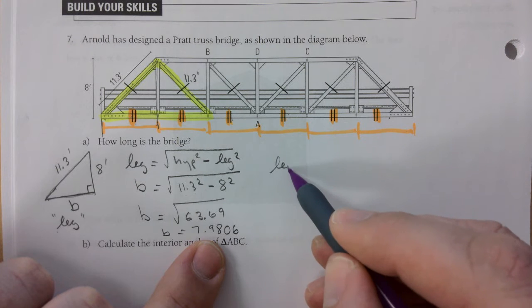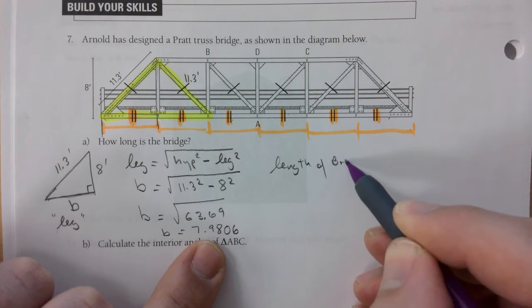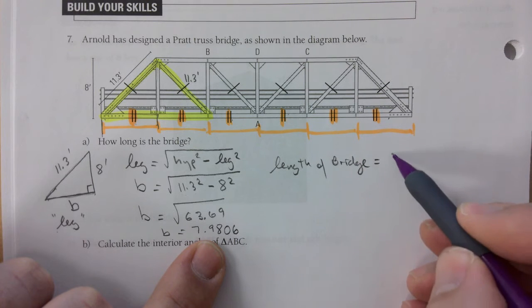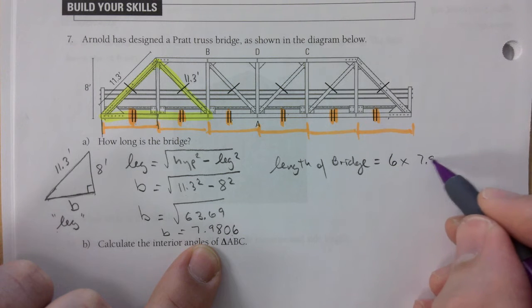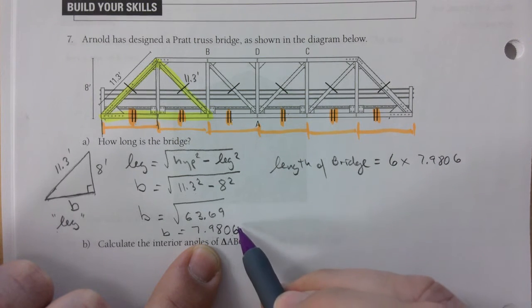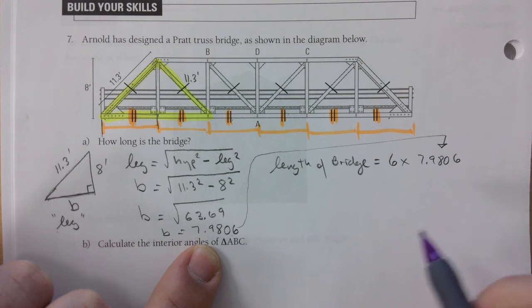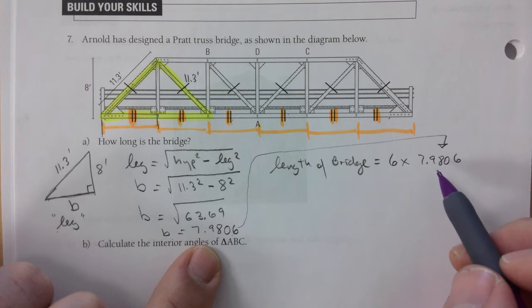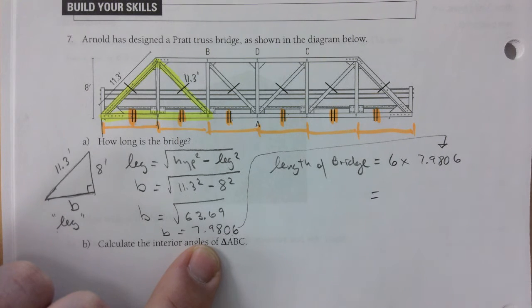Because the length of the bridge is going to be 6 sections times the 7.9806. I'm not done yet, so I'm going to keep this. I'm going to double the decimals that I'm going to have on my final answer.